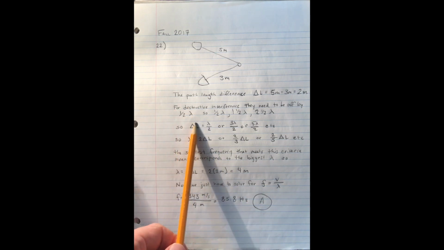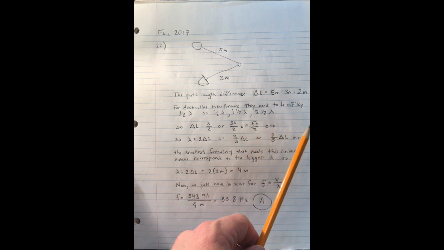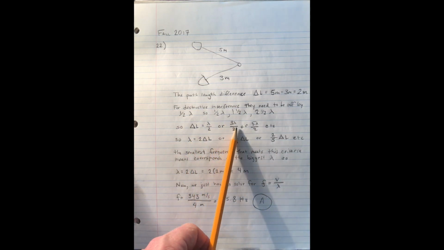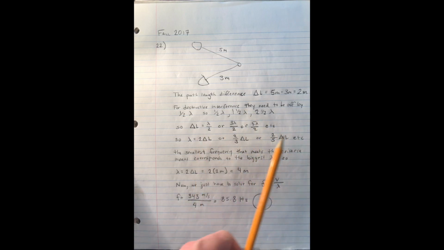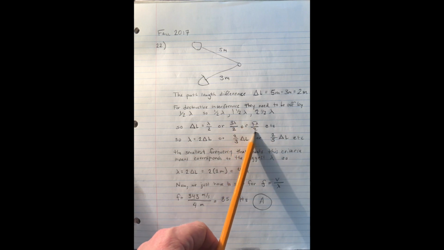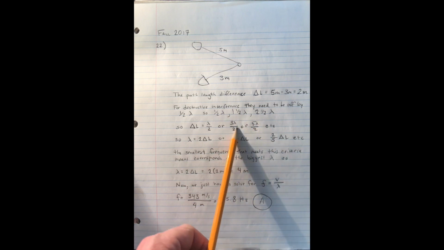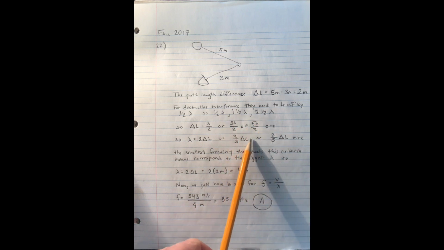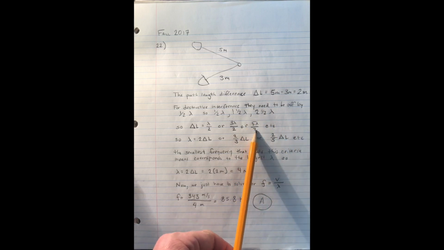And so that condition means that we need to be off by either half a wavelength, or 1.5 wavelengths, or 2.5 wavelengths, etc. And so delta L, the path length difference, has to either be equal to lambda over 2, or 3 lambda over 2, or 5 lambda over 2, etc., to infinity. So there are higher and higher multiples of lambda that give us the path length equal to some whole number of wavelengths plus an extra half a wavelength. And it's that extra half of a wavelength that's left over that puts us in destructive interference.